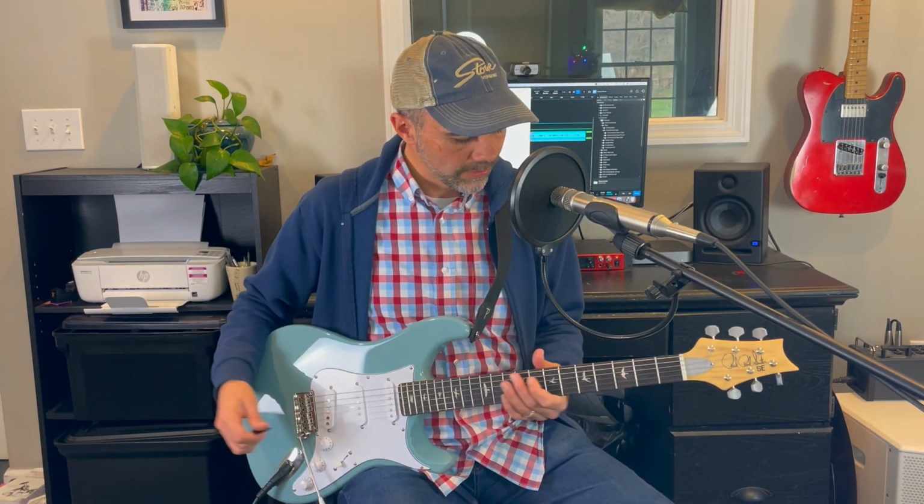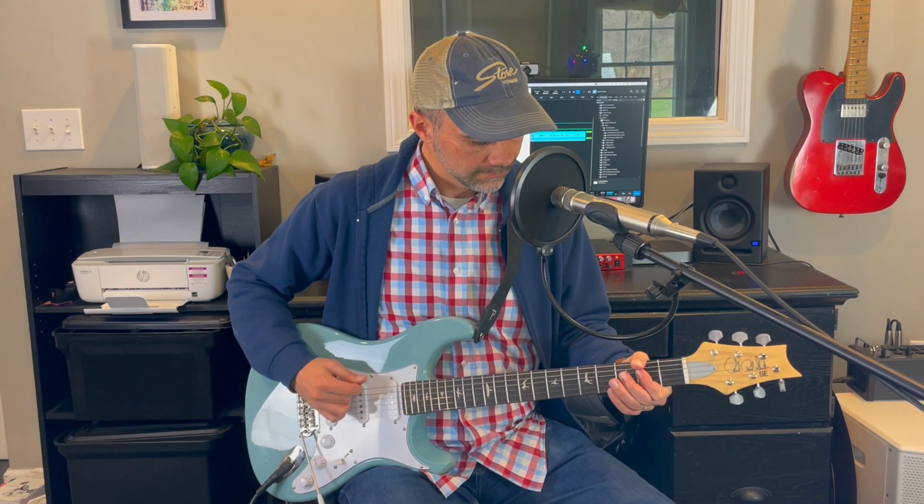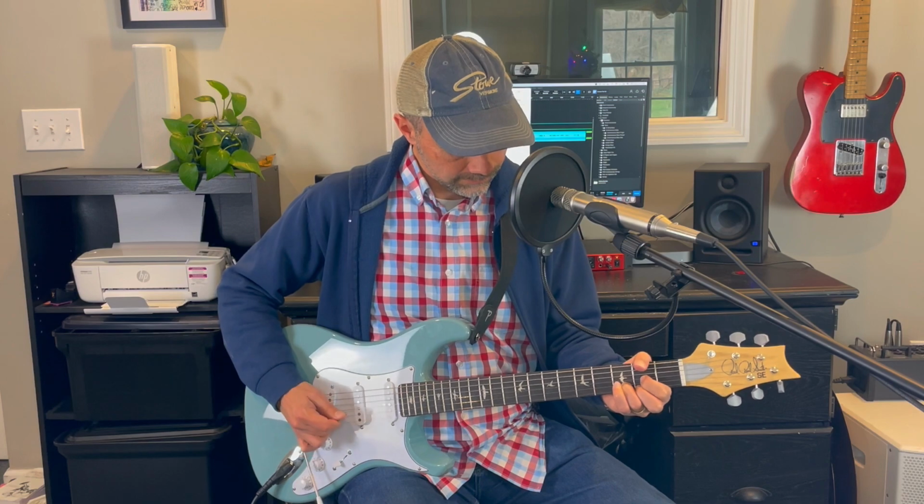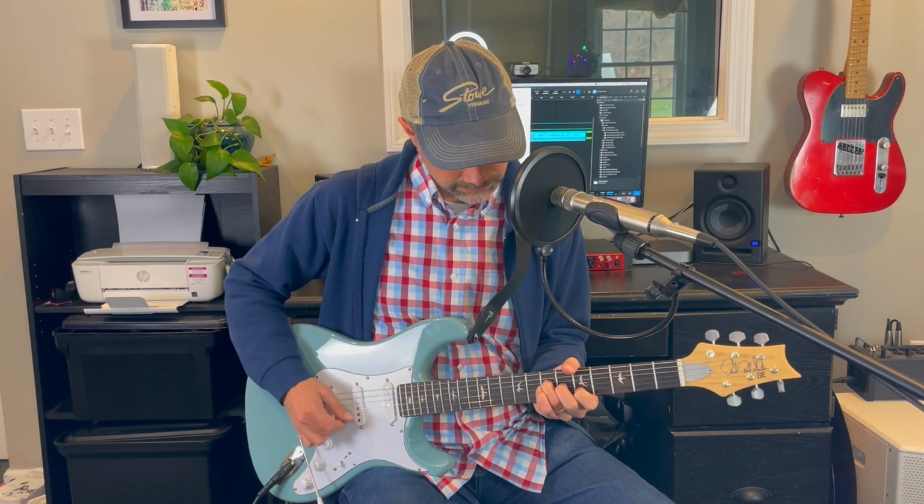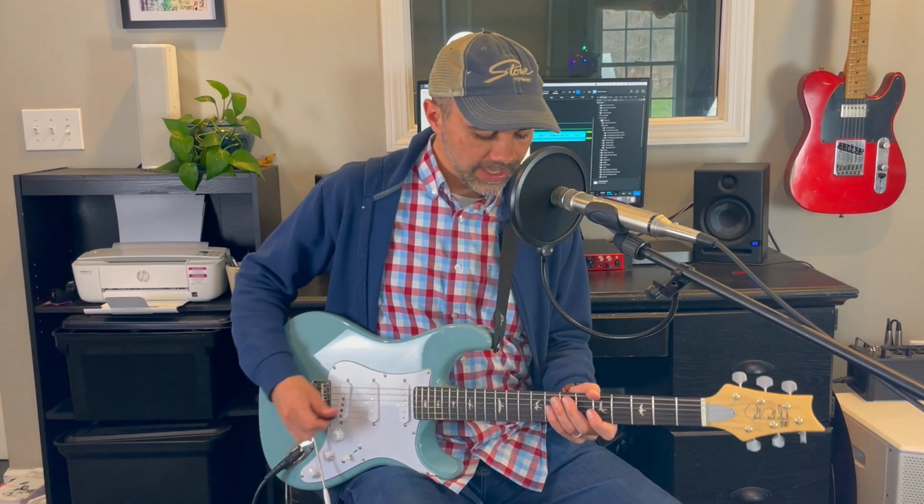Another one that's kind of neat is 5 minor 7. So totally different sound, just changing one note by altering that 5 major to a 5 minor. Kind of sounds really neat.